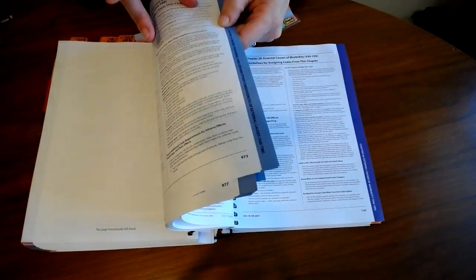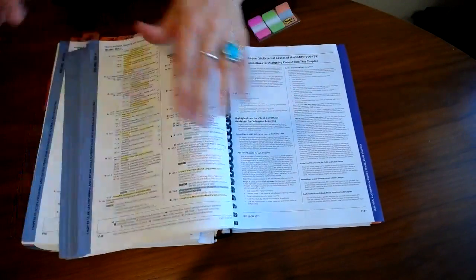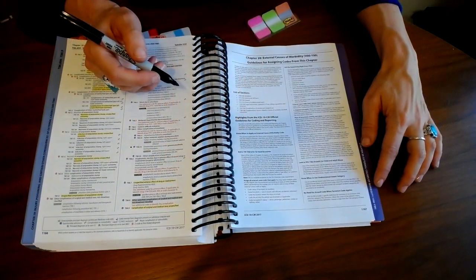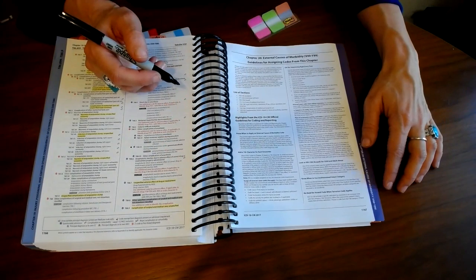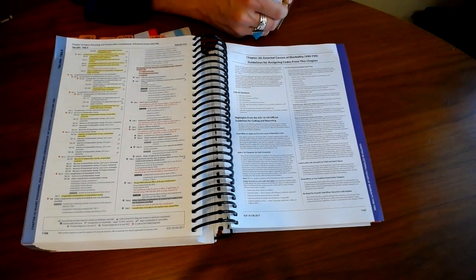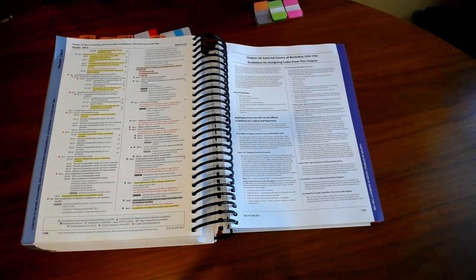So let's see. External causes of morbidity. V00 through Y99. Remember that external cause index that we tabbed at the very beginning.